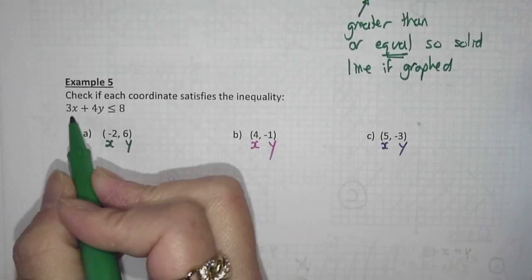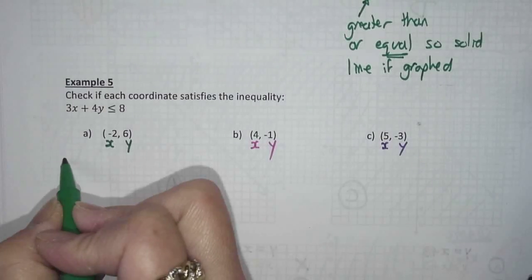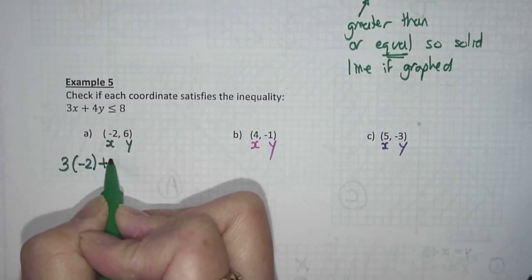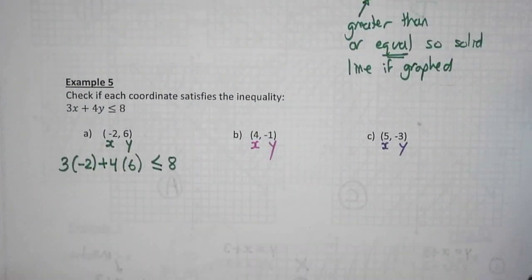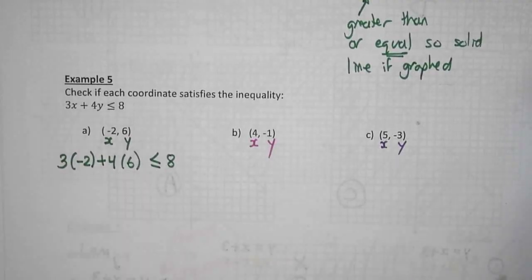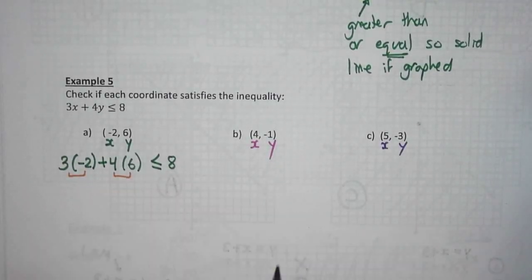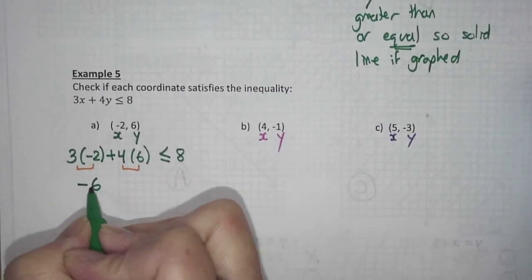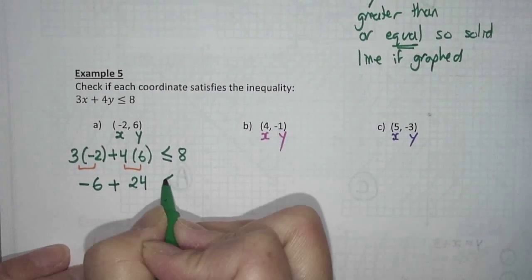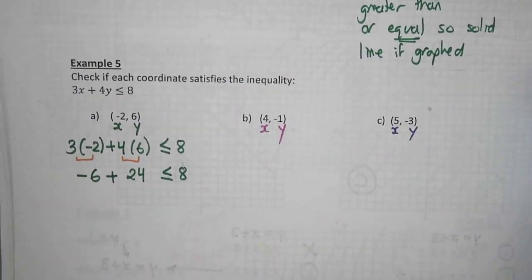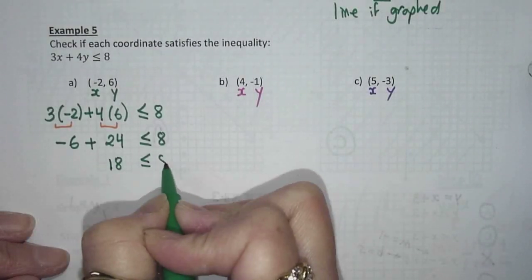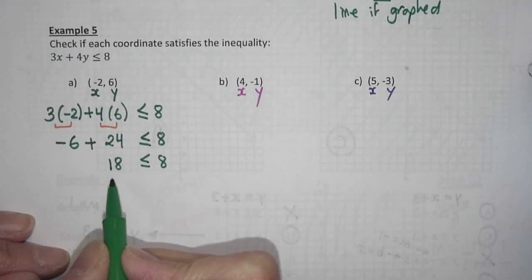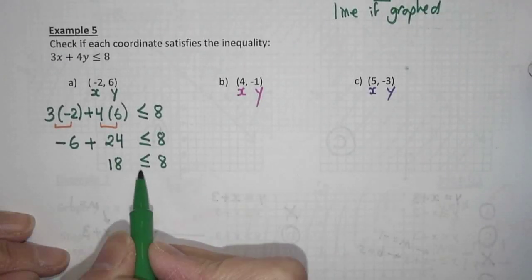So the first one, I'm going to sub it into here. Wherever you see x, you can put negative 2. So 3 bracket negative 2 plus 4, and when you see the y, you're going to put in 6. And you're doing less than or equal to 8. So we're going to try that, and then keep solving it using order of operations. Order of operations tells you that you have to do multiplication first. So we're going to get negative 6 plus 4 times 6 is 24, less than or equal to 8. So keep going, and you're going to say negative 6 plus 24 is 18, less than or equal to 8. So once you're done both sides, you want to check and go, is 18 less than or equal to 8?